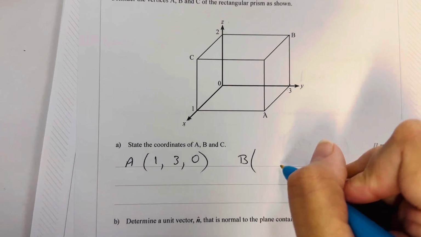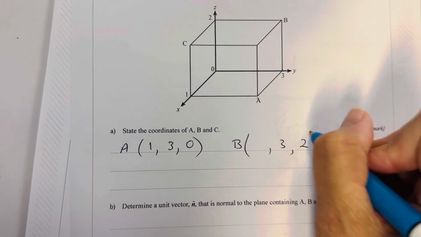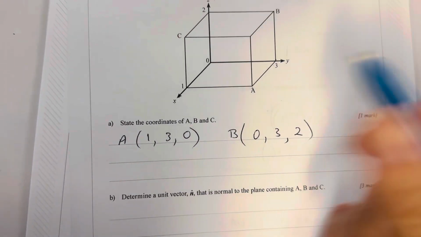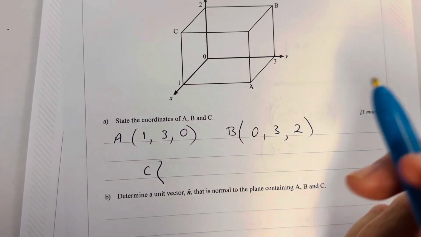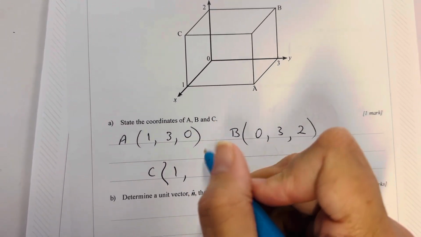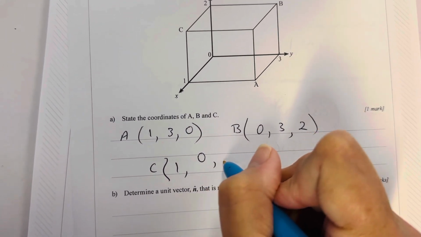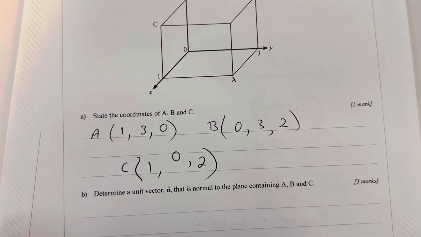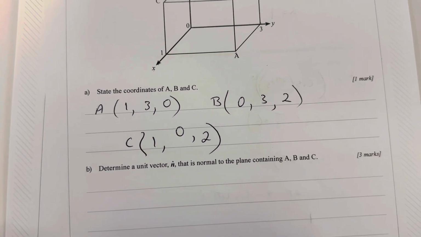B is 3, 2, and it's 0 on the X, isn't it? Sorry, I just had a little bit of a brain thought. C up here is 1, 0 on the Y, 2. Oh, it's a bit wonky, my writing, but there you go. We get all our coordinates.